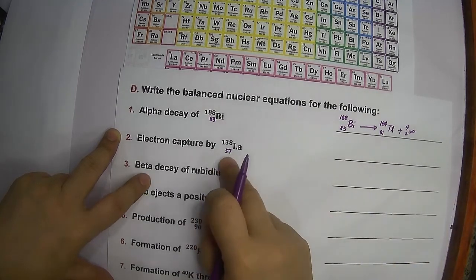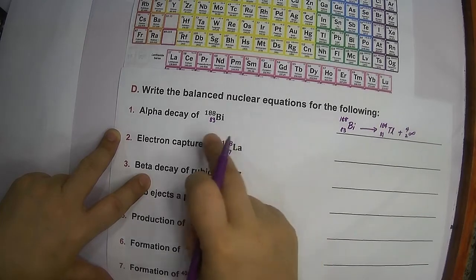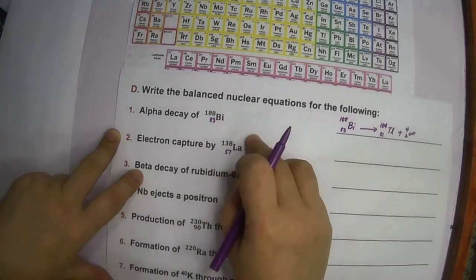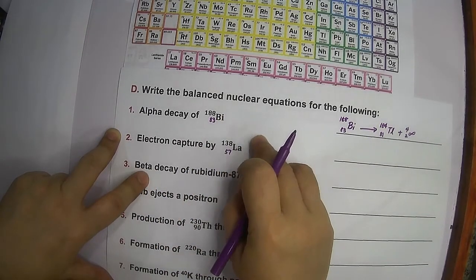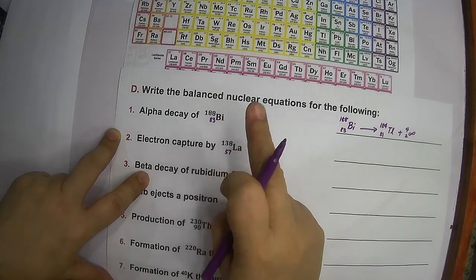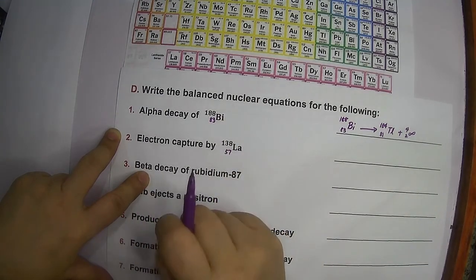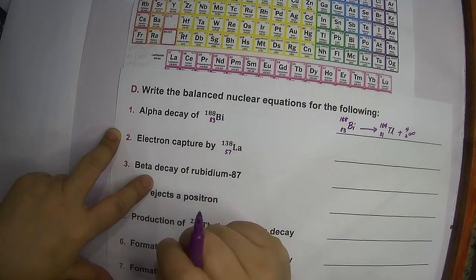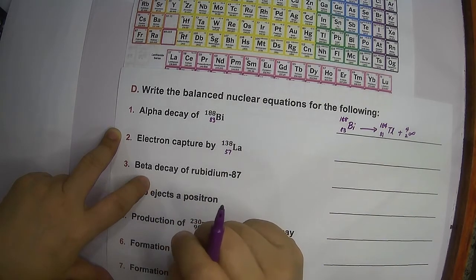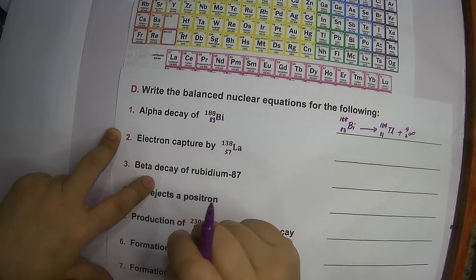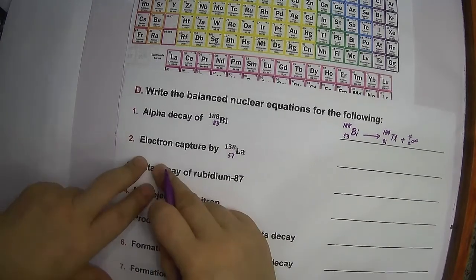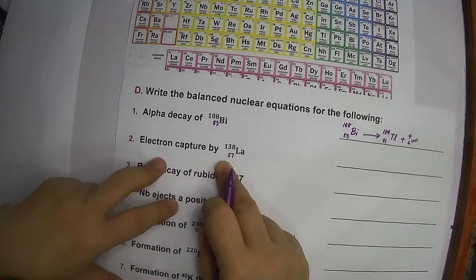So what is written above, as the exponent, is the mass number. The atomic number you can refer to your periodic table, because that is a distinct or an intrinsic property of a nuclide. Okay? So we have electron capture here.